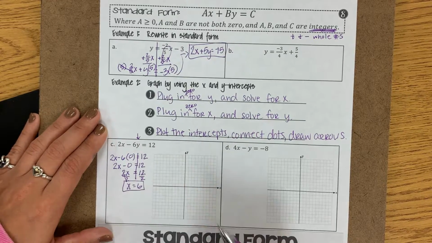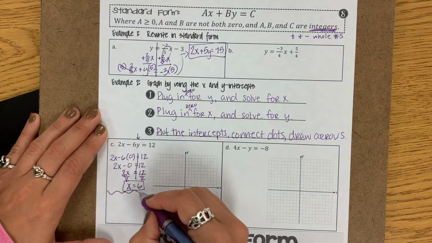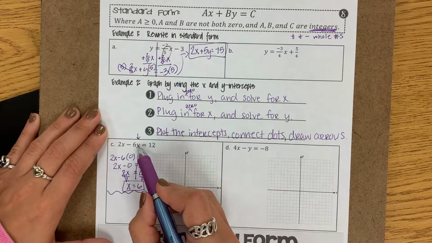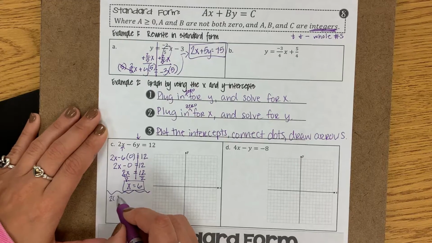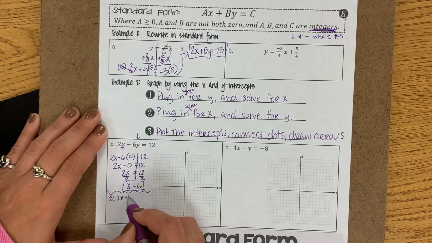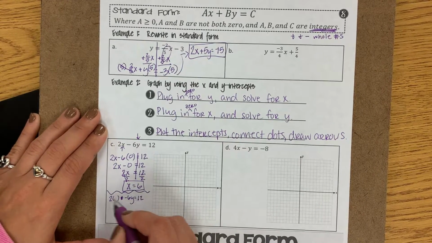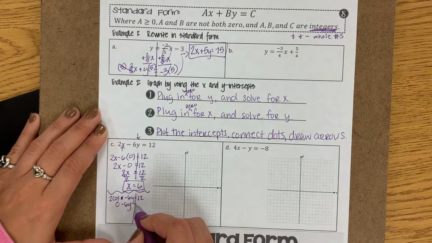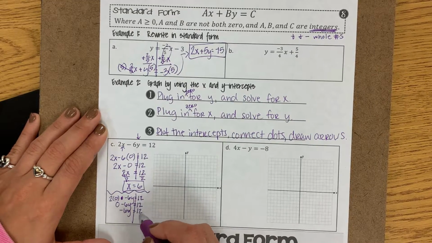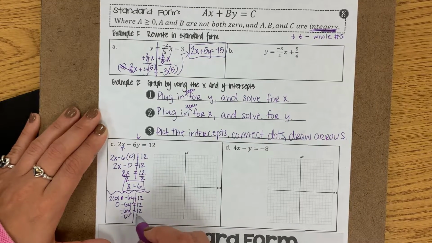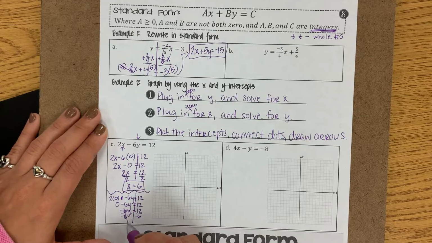This is our x-intercept. So now we're going to do the same thing, but instead of plugging in for y, we're plugging in for x this time. So we have 2 times 0 minus 6y equals 12. 2 times 0 gives us 0 minus 6y equals 12. 0 minus 6y is just negative 6y equals 12. From there we divide by negative 6. Those cancel out. y equals negative 2.